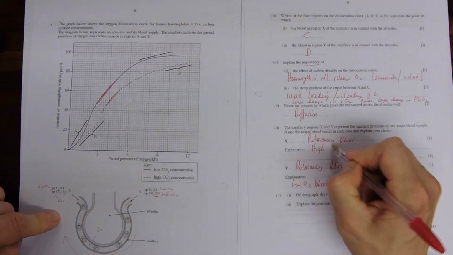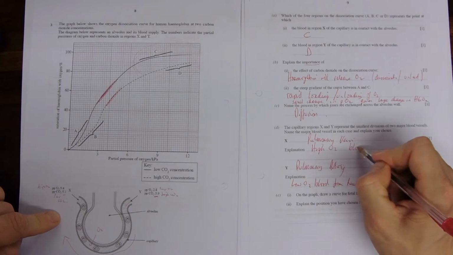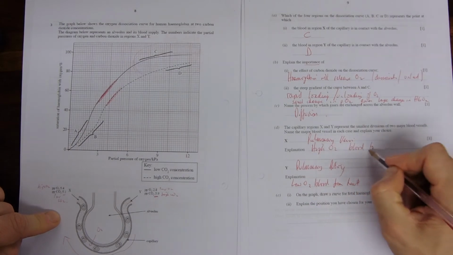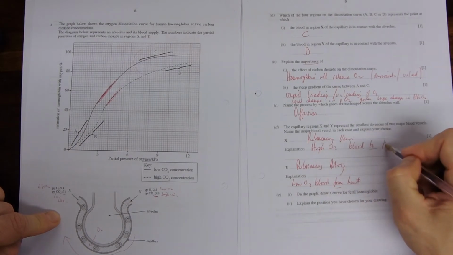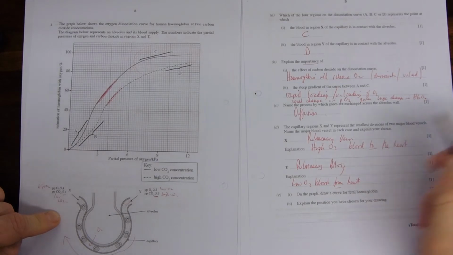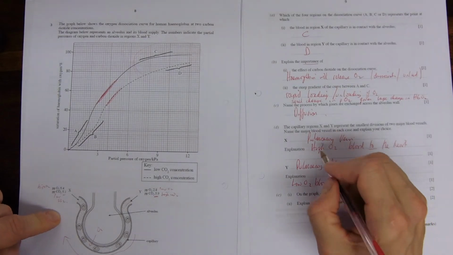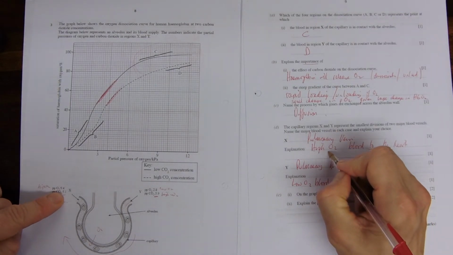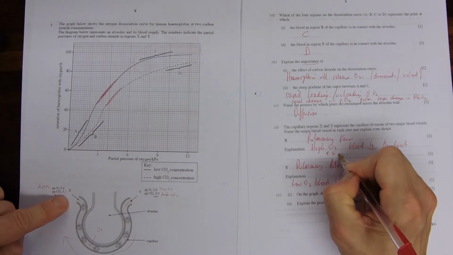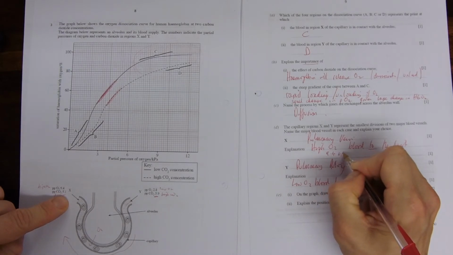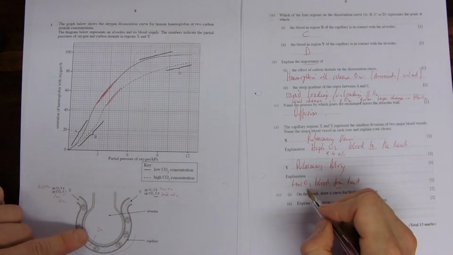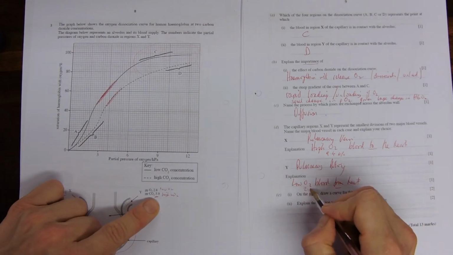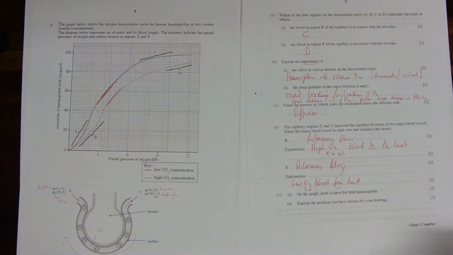So high oxygen blood to the heart. And if it was worth more marks, you'd probably give numbers for 9.4 kilopascals and so on. Low oxygen 2.8. You could give numbers there.